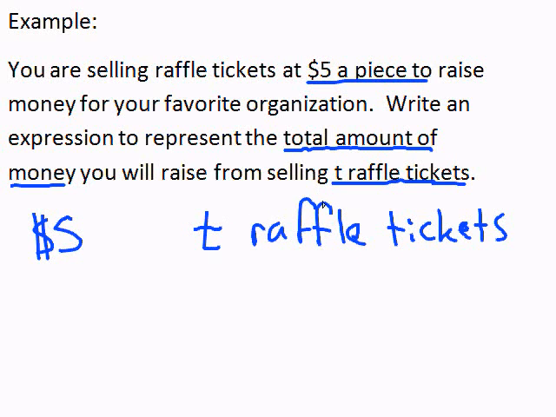Would we add $5 to the number of raffle tickets, multiply, subtract, or divide? Well, the answer is that we would multiply $5 times T raffle tickets, because that would give us the total amount of money from selling any number of raffle tickets. This is our verbal model.